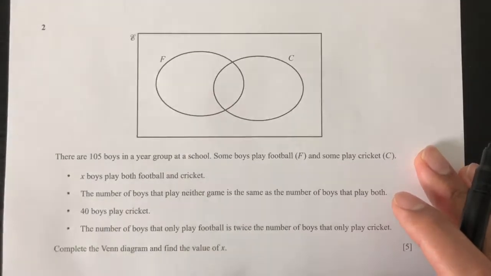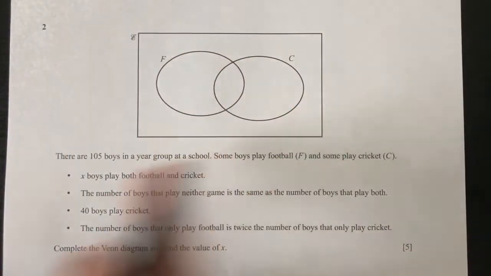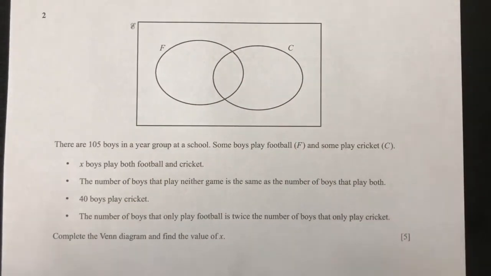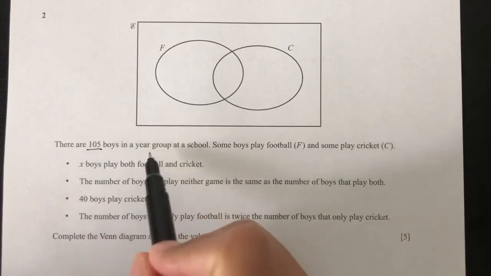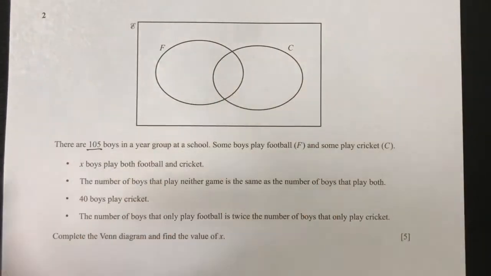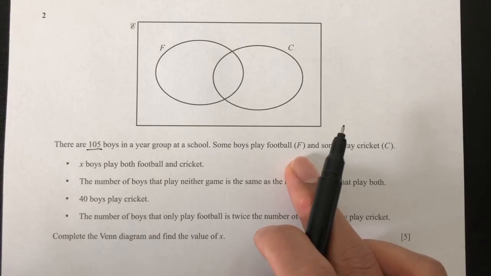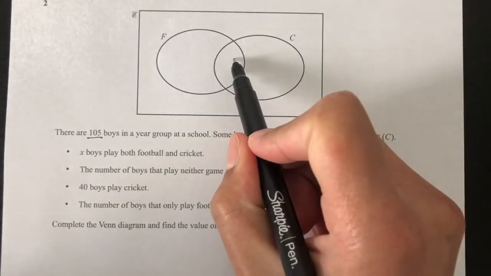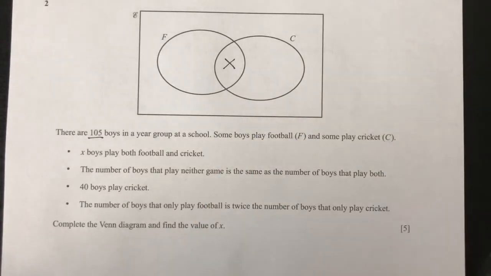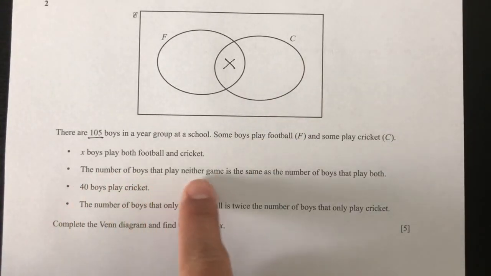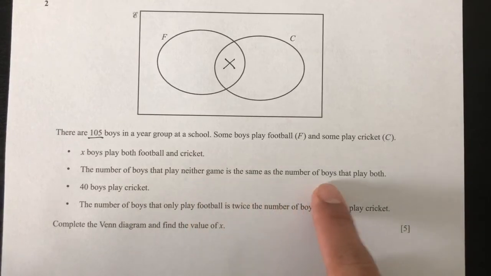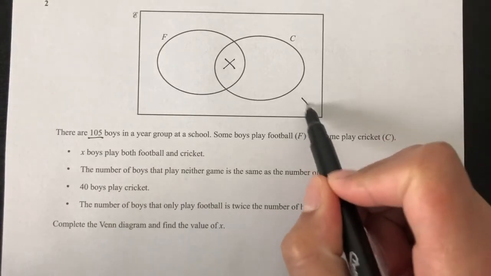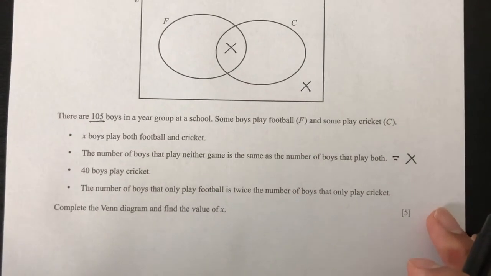Now for part 2, we have a Venn diagram with the set F and C. They intersect together. Now let's see what is the question. There are 105 boys in a year group. So in total we have 105 people. Some boys play football and some play cricket. Okay. Now x boys play both, so x is in between, right? Now the number of boys that play neither game is the same as the number of boys that play both. So same will be x, right outside, who plays neither games.